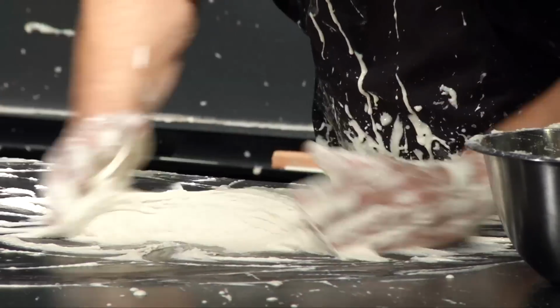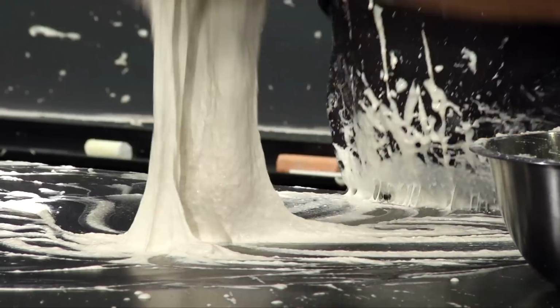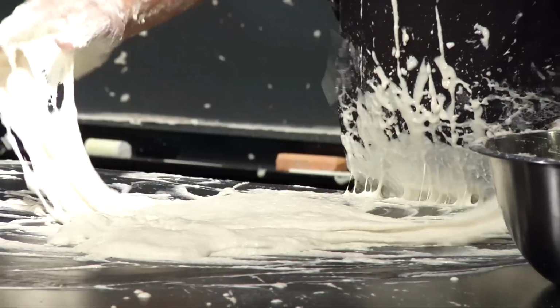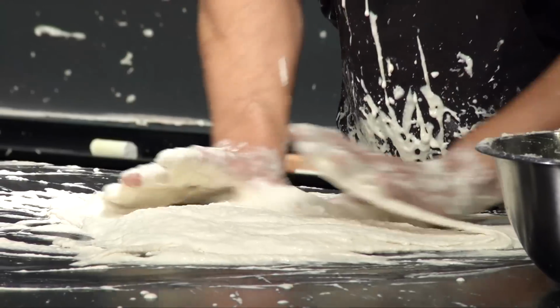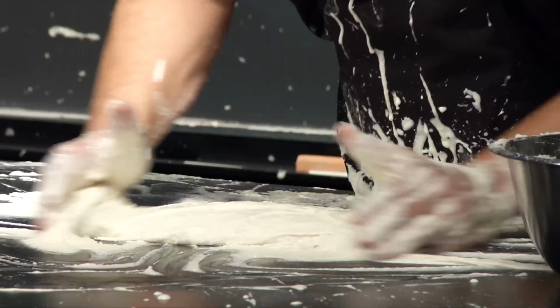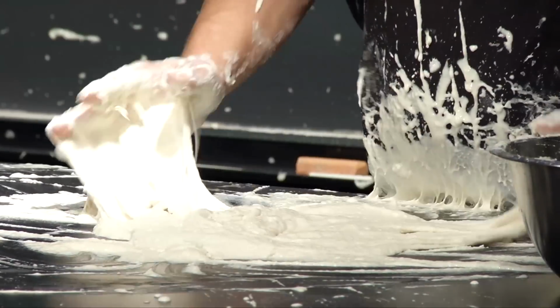But I can see the texture of the dough. It's developing a lot of cohesion. I mean, there's this thing called the autolyse that takes place. This period in which the flour and starch absorb water and the protein begins to denature. But you hear that the sound is changing. It's becoming more of a thud.